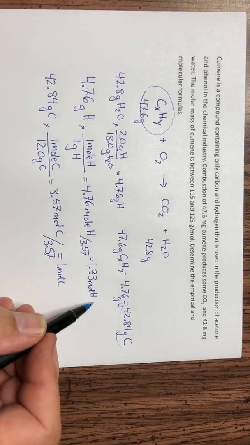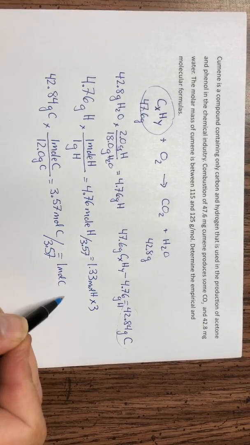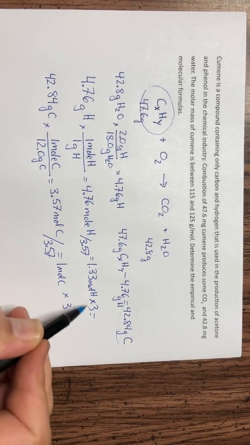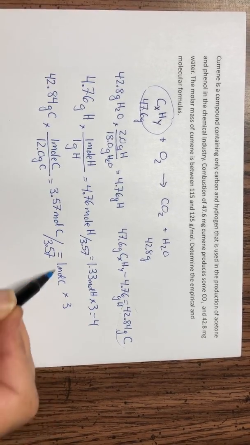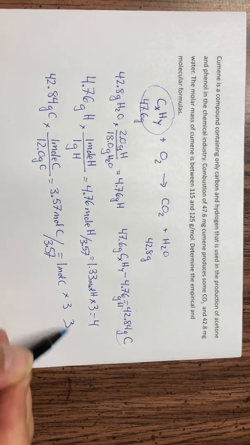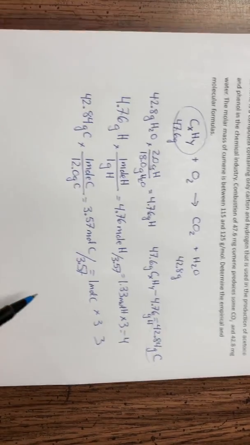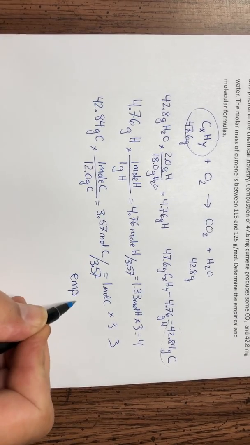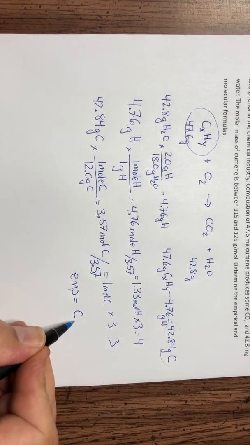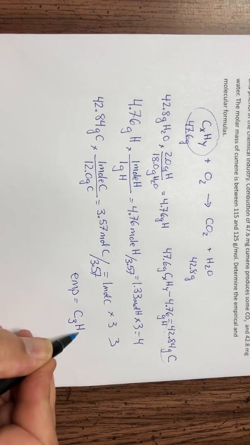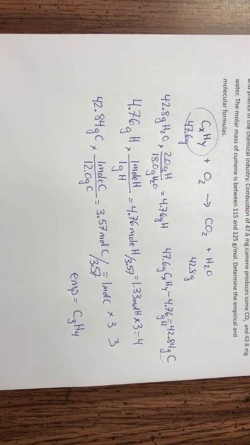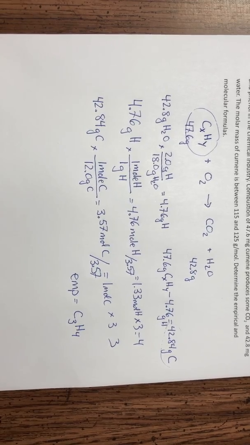To make whole numbers, I'm going to multiply both of these to keep the same ratio by 3. 1 1/3 times 3 is 4. 1 times 3 is 3. I'm going to slide my paper up here. So my empirical formula is going to be C3H4. That's the simplest, smallest combining whole number ratio of elements in the compound.